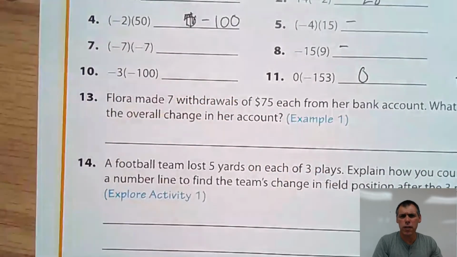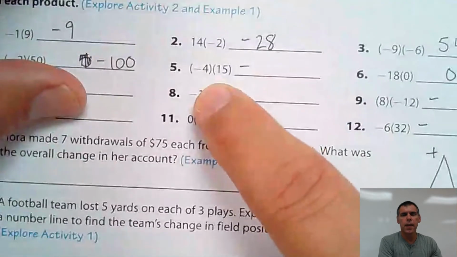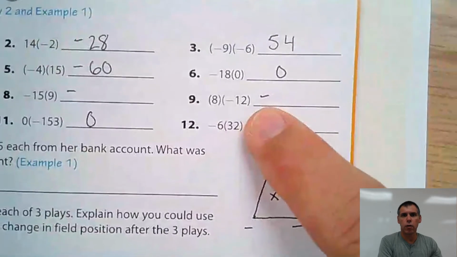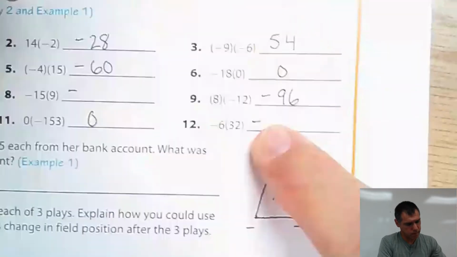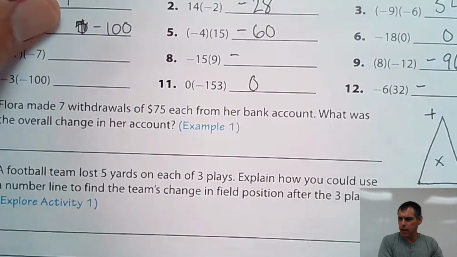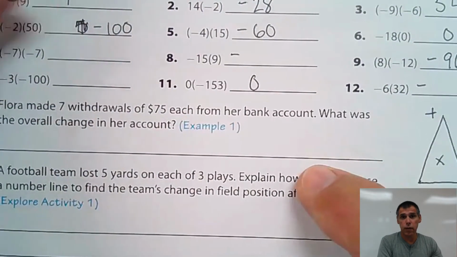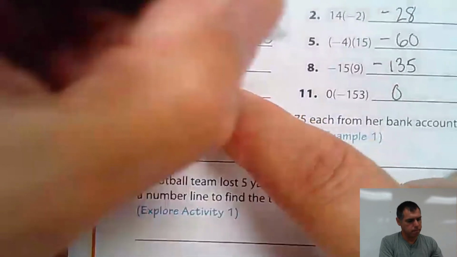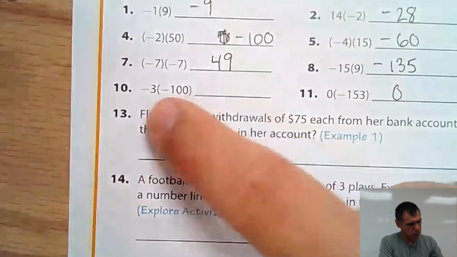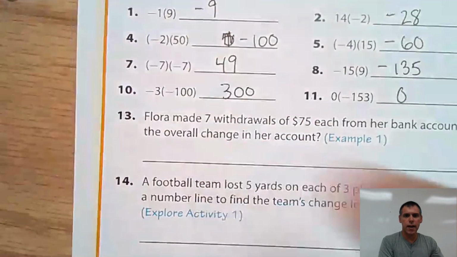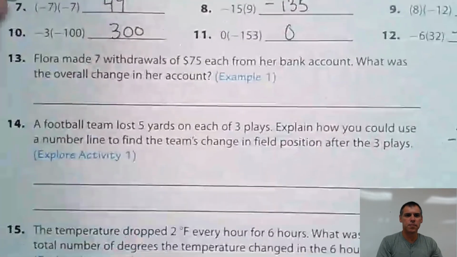So now I can just fill in with the numbers. 4 times 15, I know that's 60. And 8 times 12 is 96. Notice how I'm just picking these apart. 15 times 9, if you do it in a calculator, is 135. 7 times 7, 49. 3 times 100 is 300. And you got it. Okay, so that first part's easy.